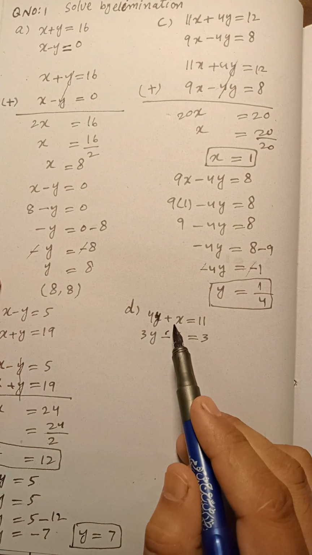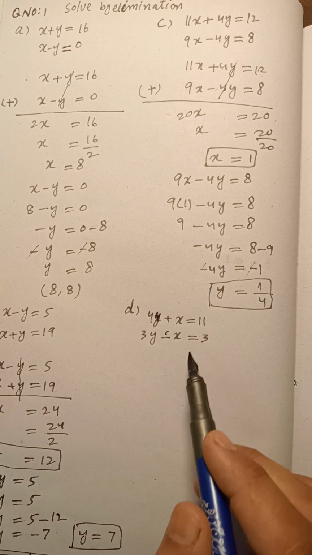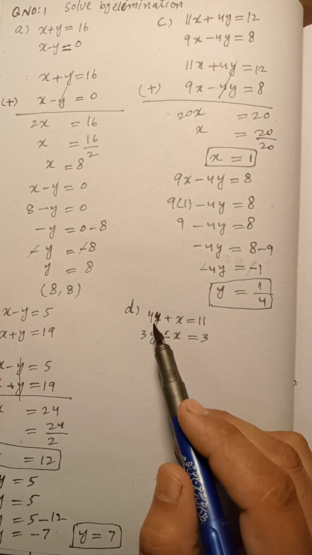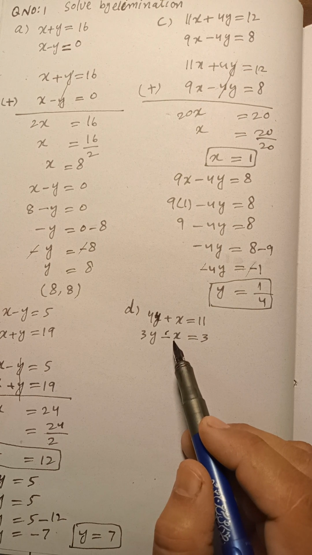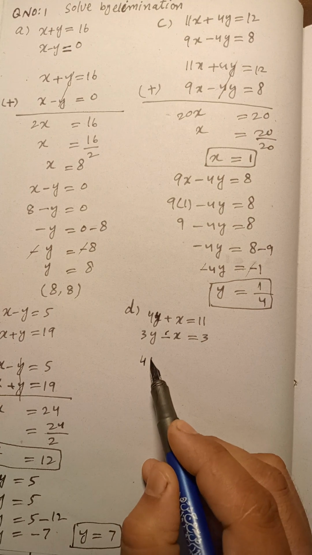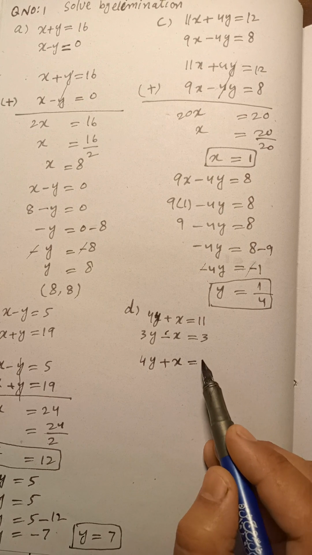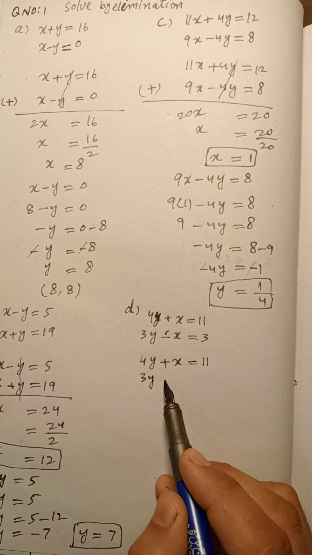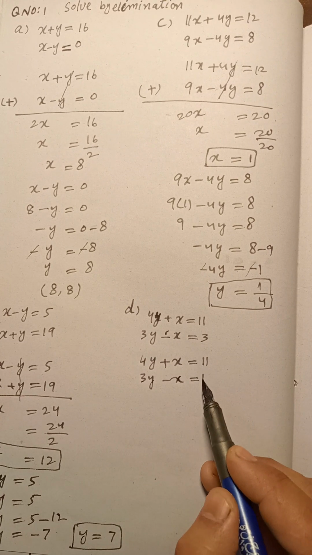See here, 4y plus x is equal to 11 and 3y minus x is equal to 3. Now you see here that this is 4y and this is 3y. These are different, but plus x and minus x are same. So we can remove them easily. So write once again. For solving, you will always write once again to solve. You will not start solving in the question.